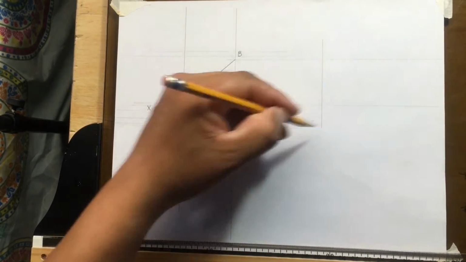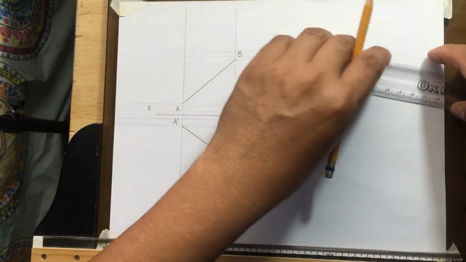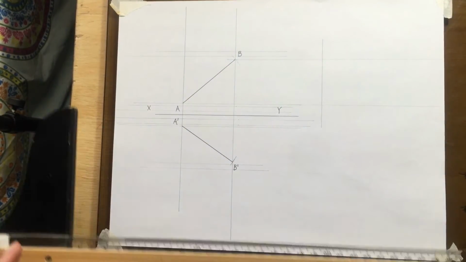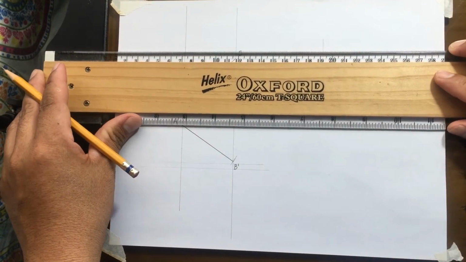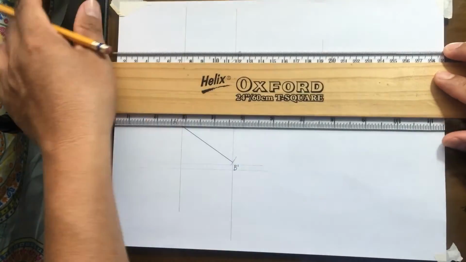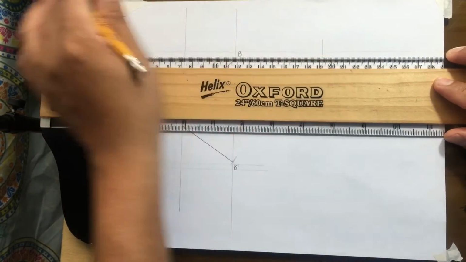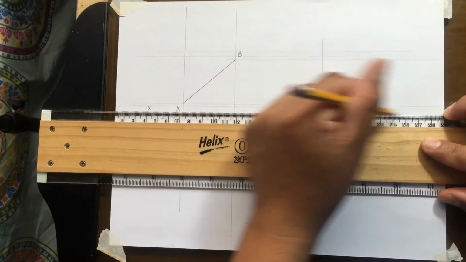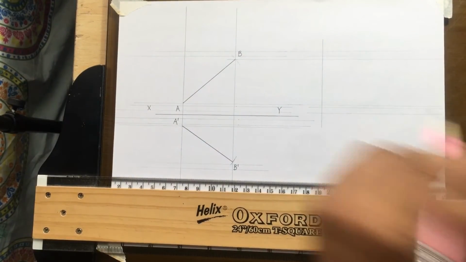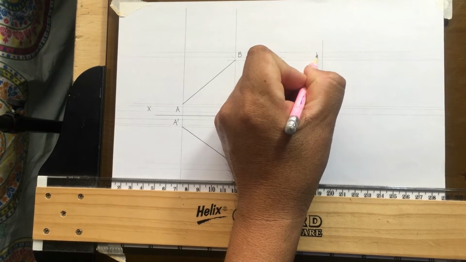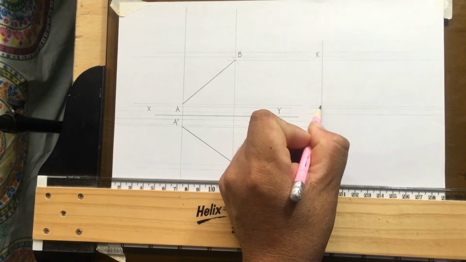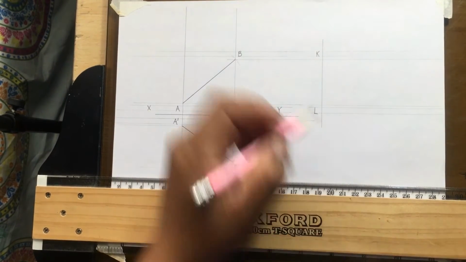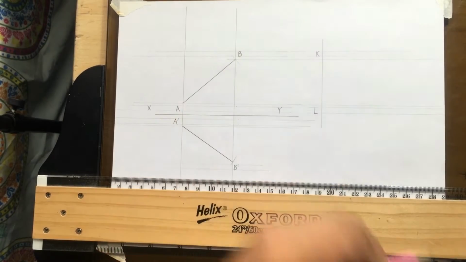But before I do that, let me label this line here. I just extend my lines as I've already projected, so let me extend my lines here. And this one as well. Just to get a better indication or idea. So this point is K. This point here below is L. Okay? So we have line K, L.